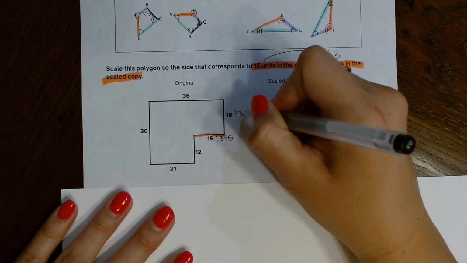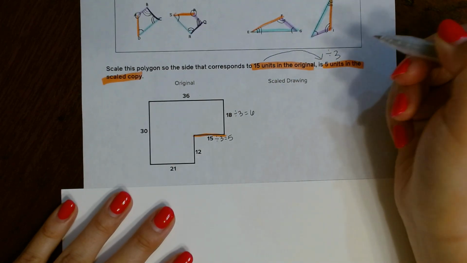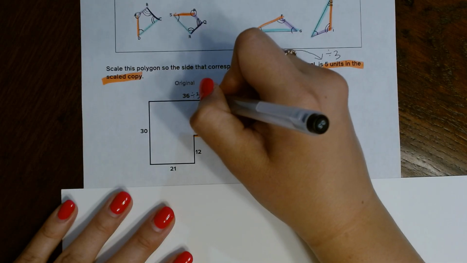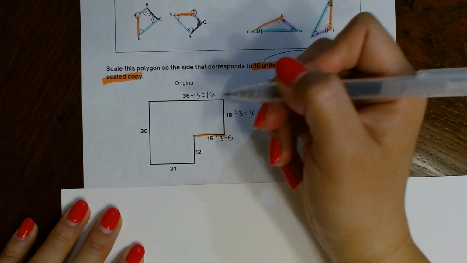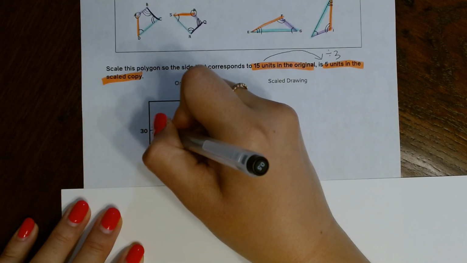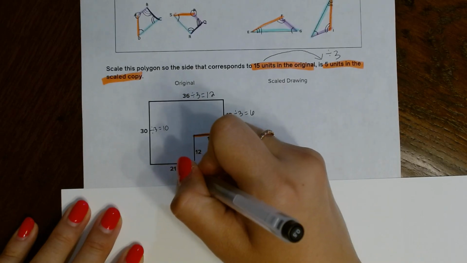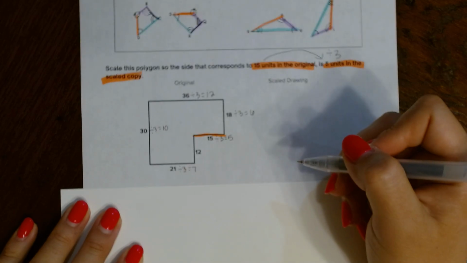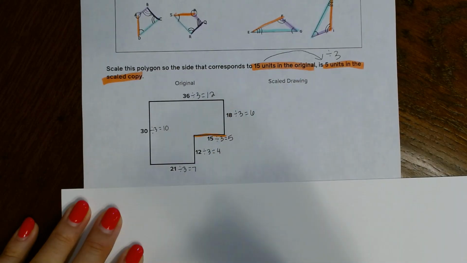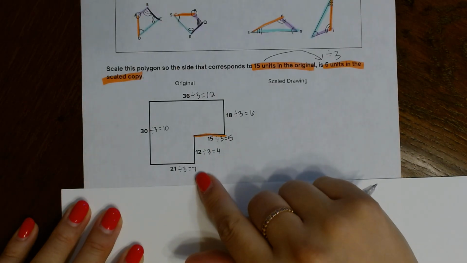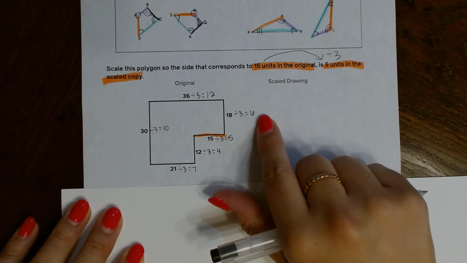18 divided by 3, I get 6. 36 divided by 3, I get 12. 30 divided by 3 is 10. 21 divided by 3 is 7. And 12 divided by 3 is 4. Okay, so what these answers to these equations are going to be the lengths of my new sides.